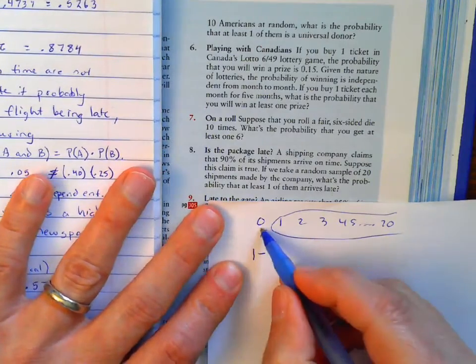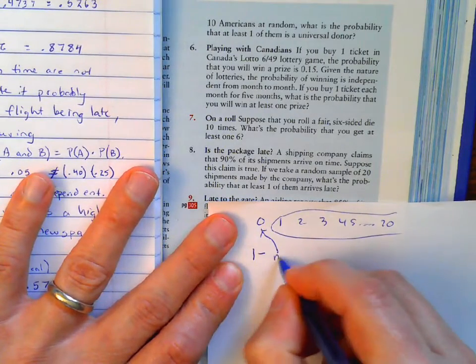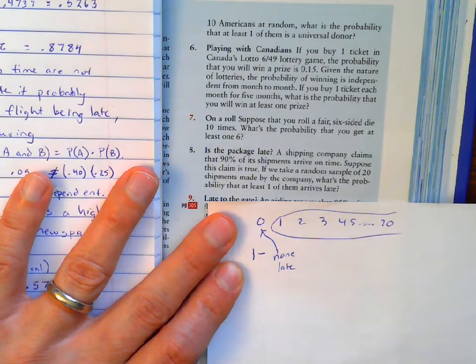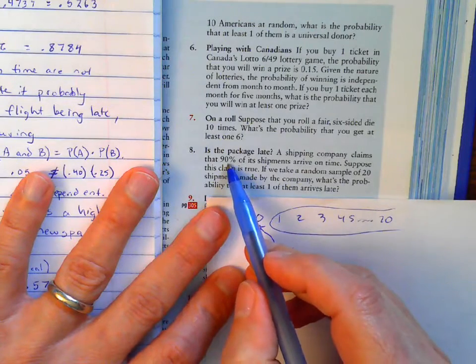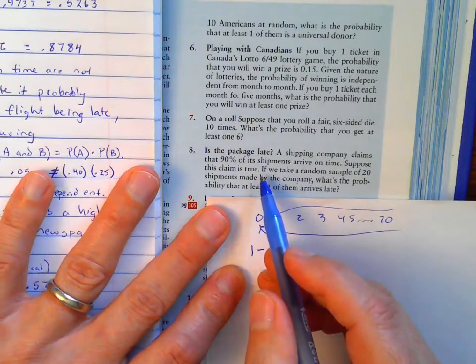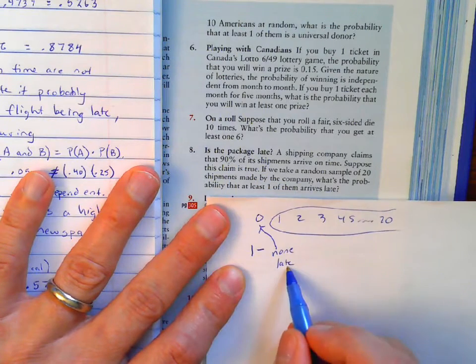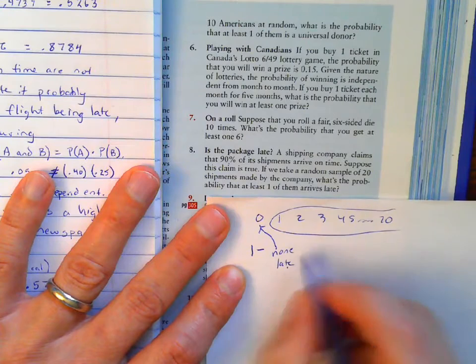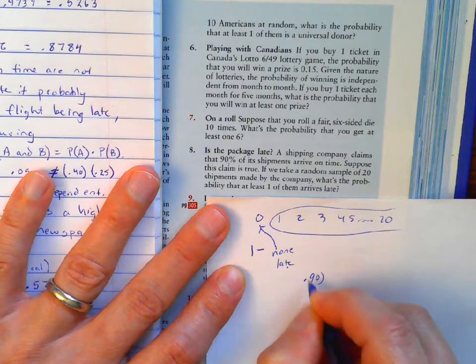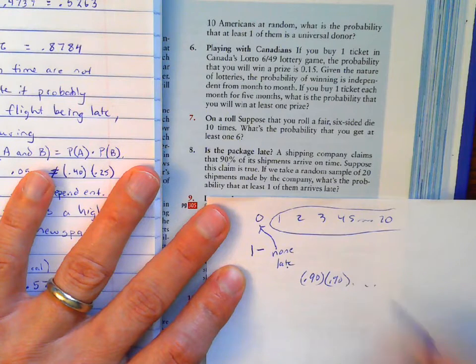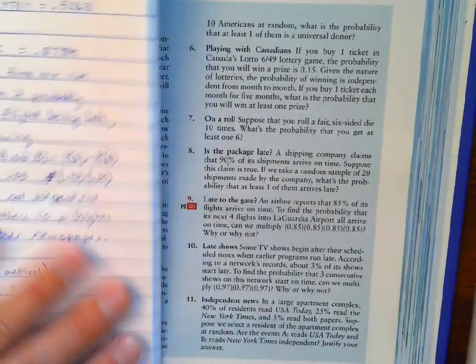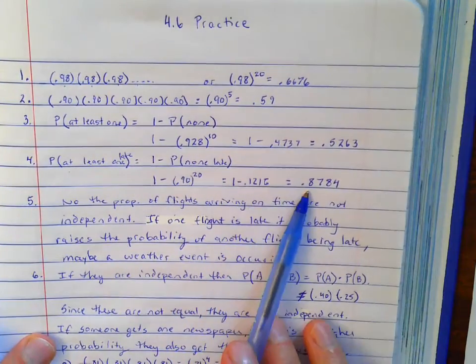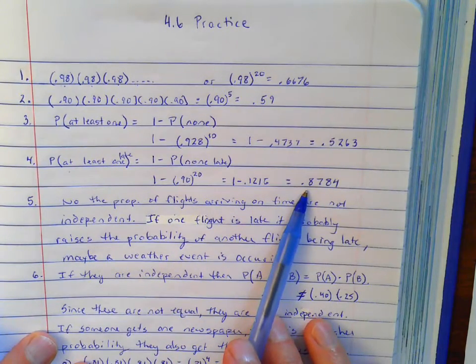Okay, so what's the probability that none are late? Okay, so the probability that none are late. If that's probably on time, the probability it's late would be 10%, but we know if none are late, they're all on time. So I want to know the probability they're all on time. So I want all 20 packages on time. So I want to take 0.9 times 0.9 20 times, which is the same as 0.9 to the 20th power. And I'm going to do 1 minus the probability that they're all on time. Okay, so the probability comes out to be 0.8784.